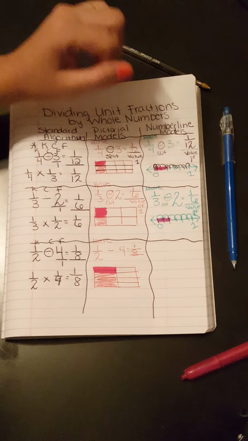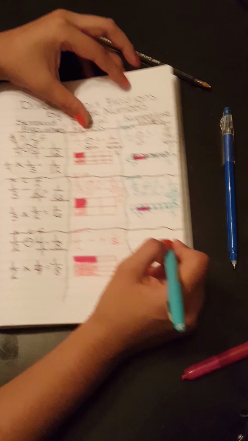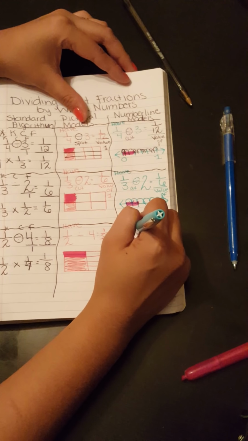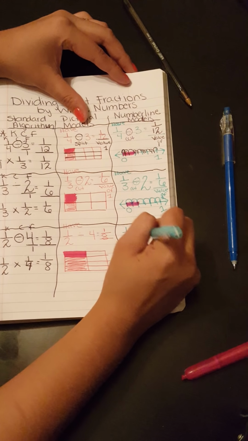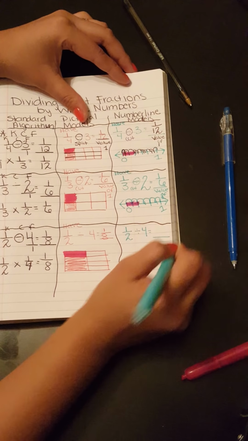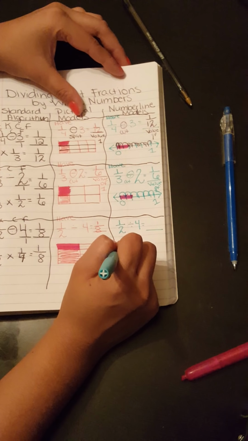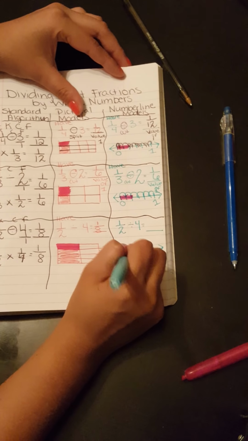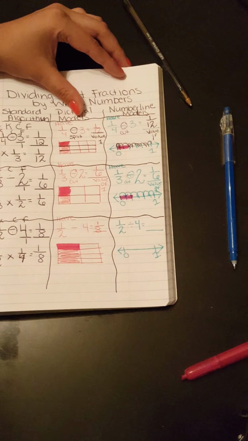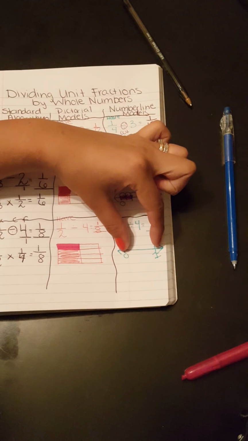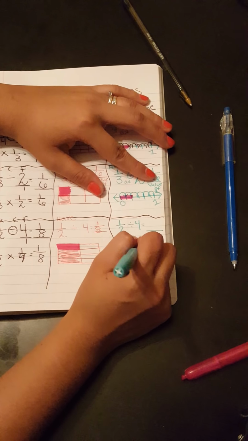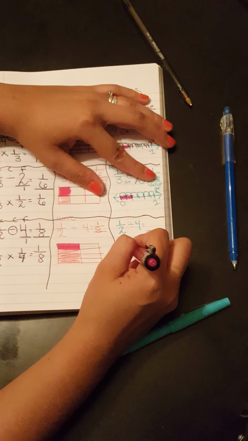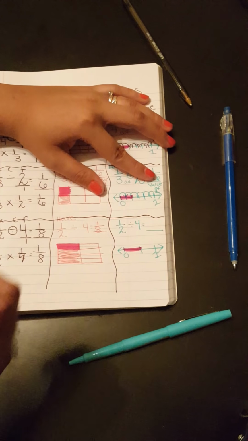Let's go ahead and do the last one here. Let's do 1/2 divided by 4. And again, we're going to start by creating our little number line. Start at 0, end at the number 1. And of this 1, I only need half of it. So I'm going to cut it in half. And then with my highlighter, I'm going to shade in from 0 to the first tick mark because I only need half of it. That's all I need.